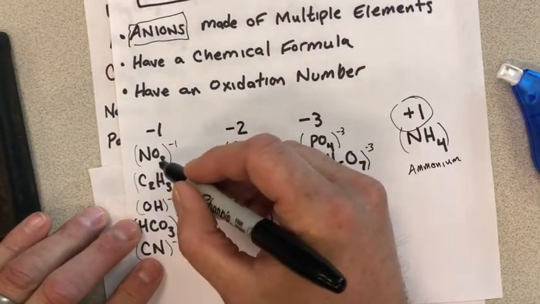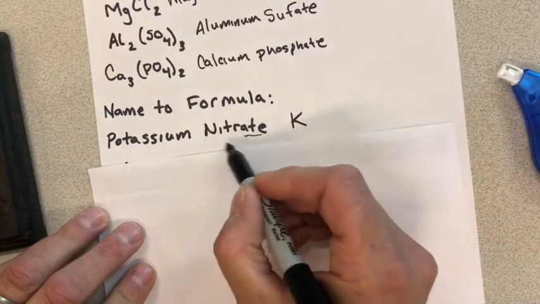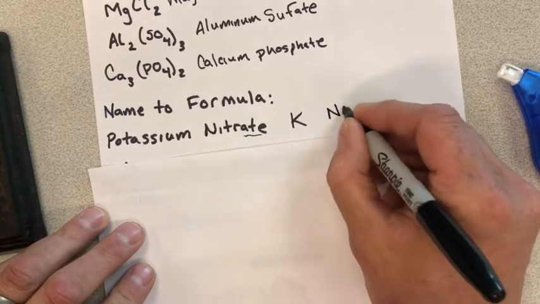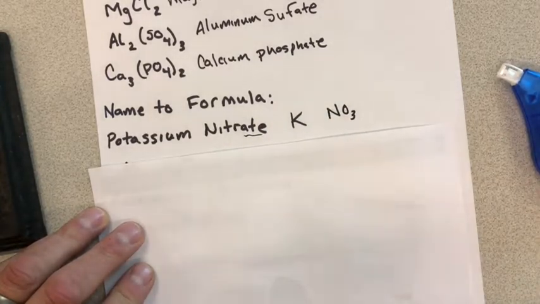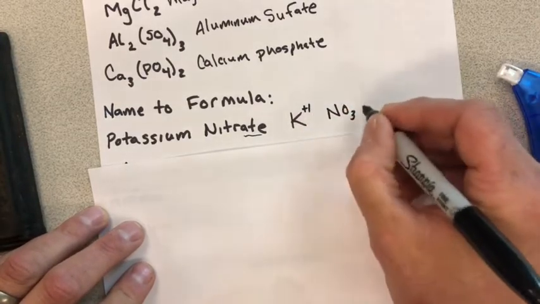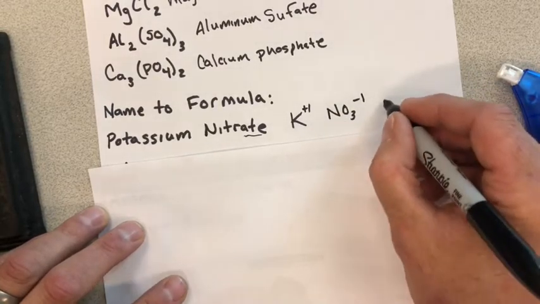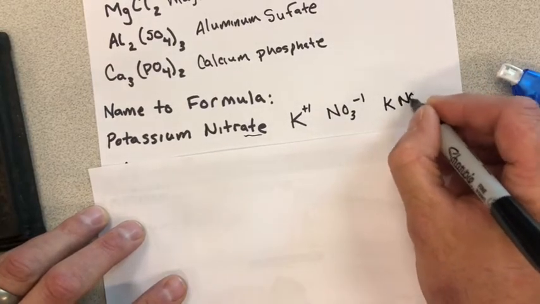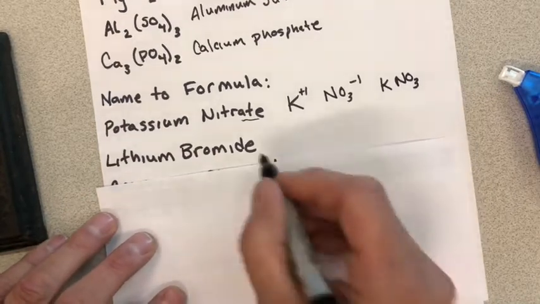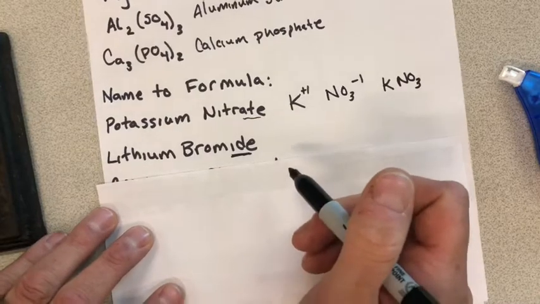Okay, and you'll again have a list of these. So don't just think that this is nitrogen. If it ends with ATE, it's a polyatomic ion. So NO3. And then you want to identify the oxidation states, +1, -1, and these don't have to cross, so this is just KNO3.